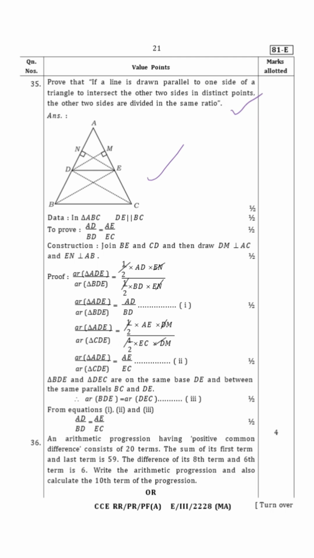36th question, which is taken from the chapter Arithmetic Progression. An arithmetic progression having positive common difference consists of 20 terms. The sum of its first term and last term is 59. The difference of its eighth term and sixth term is 6. Write the arithmetic progression and also calculate the 10th term of the progression.